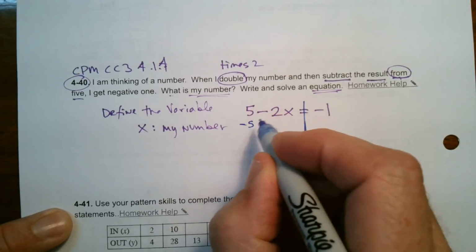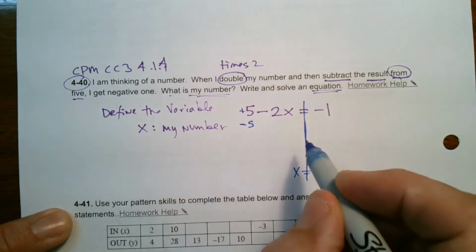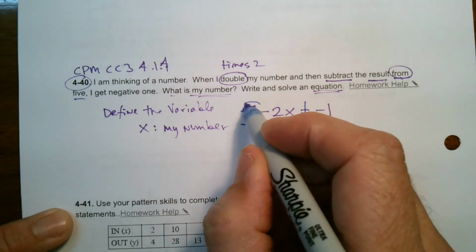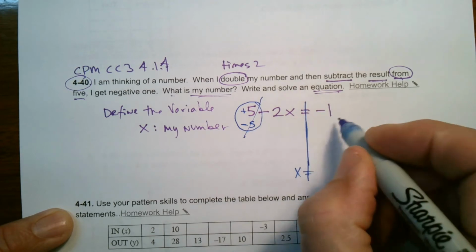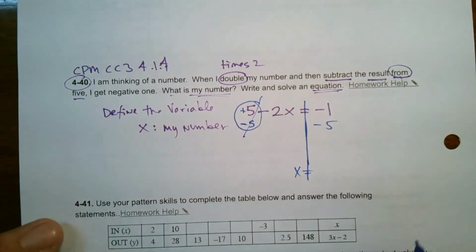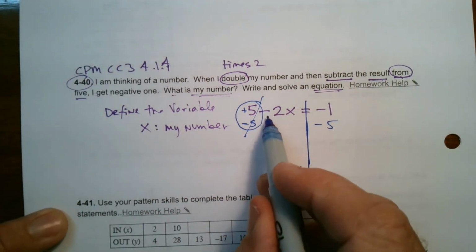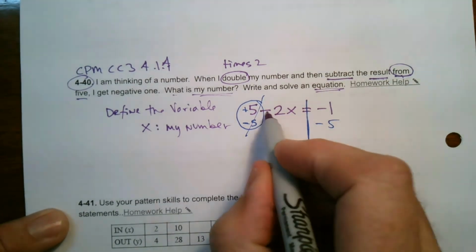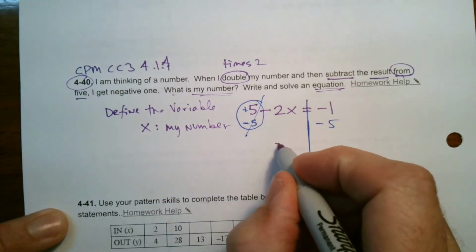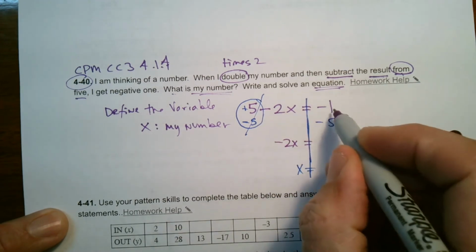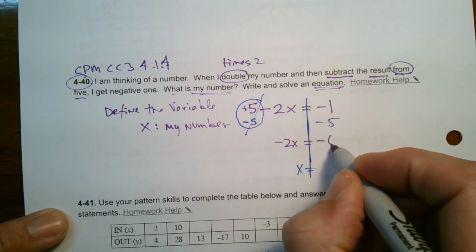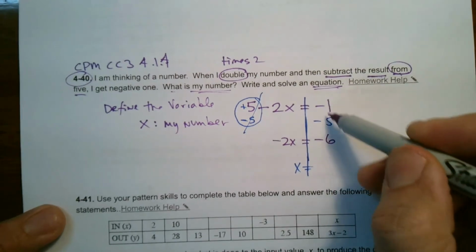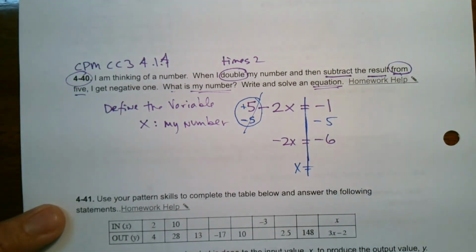So I'm going to subtract 5 because it's a positive 5 right now. Opposite of positive 5 is -5. So that makes that go away. What you do to one side, you do to the other. Then what do I have left? I have the minus in front, which makes this a -2x, is equal to -1 and -5, which is -6. I combine those: -1, -5, -6.